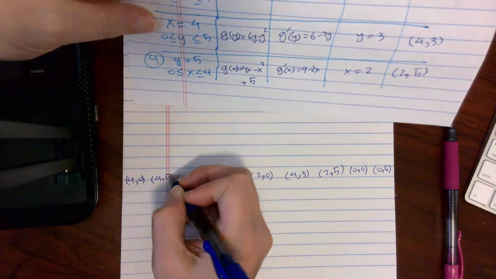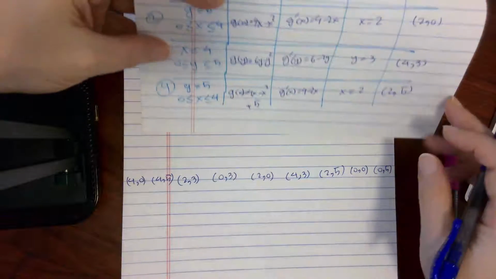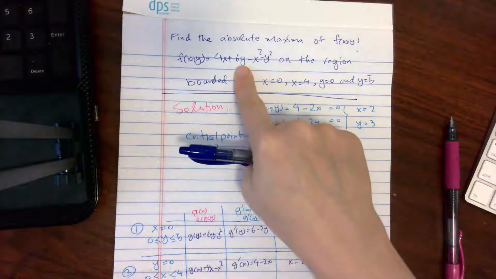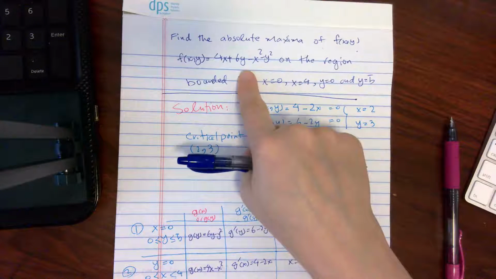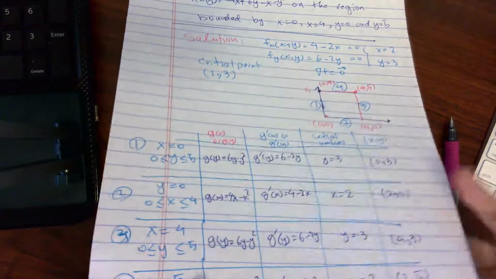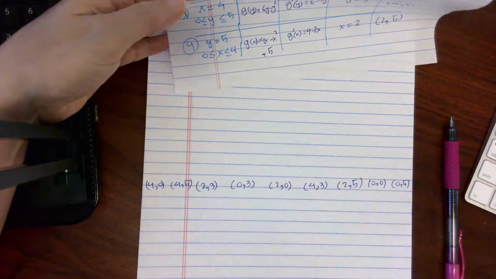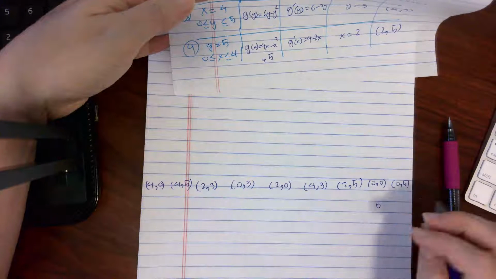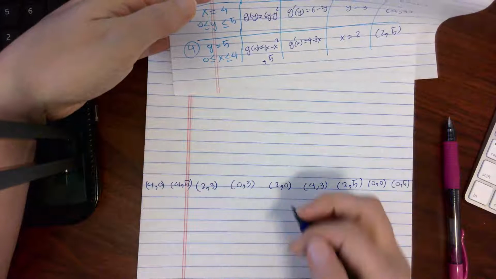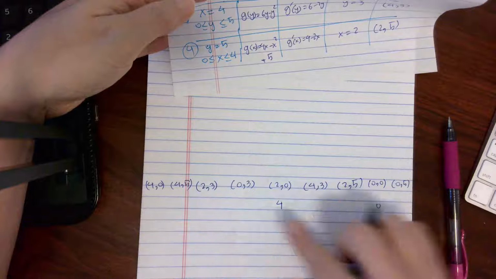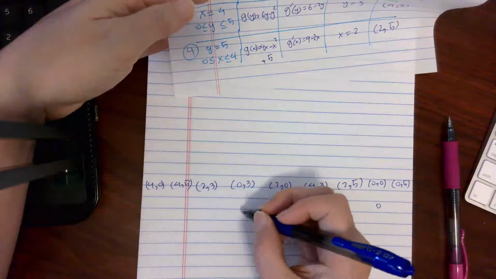The next thing that you need to do is go back to this equation and plug in all those points to see which one is maximum, which one is minimum. It turns out that f at 0, 0 is 0. At 2 and 0, it's 4. At 0 and 3, it's 9.